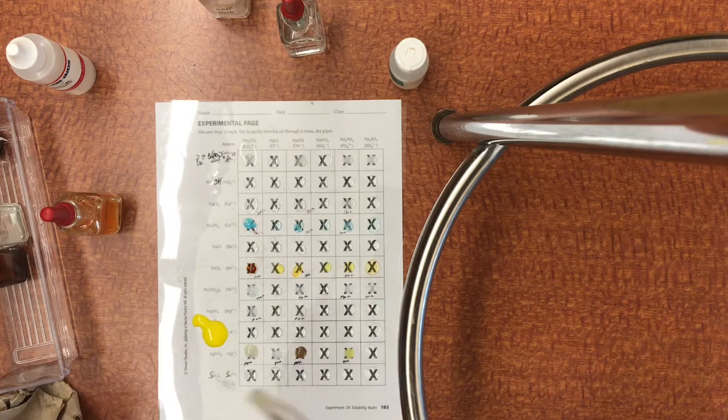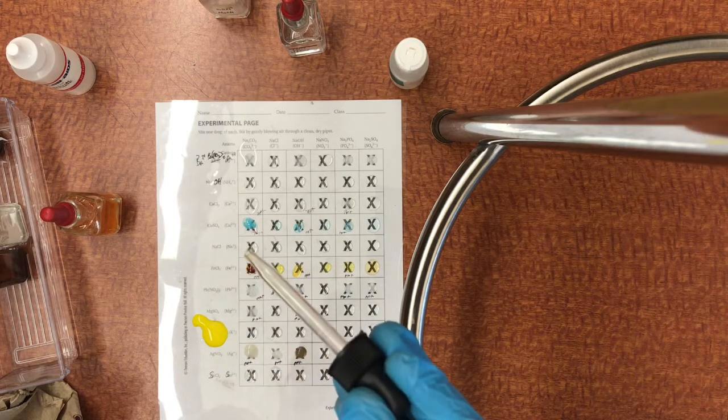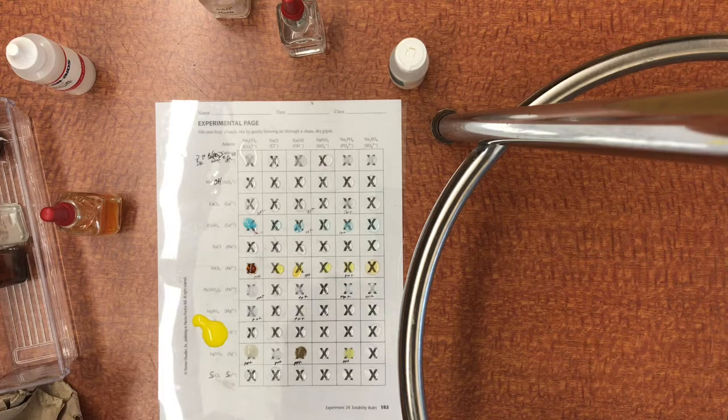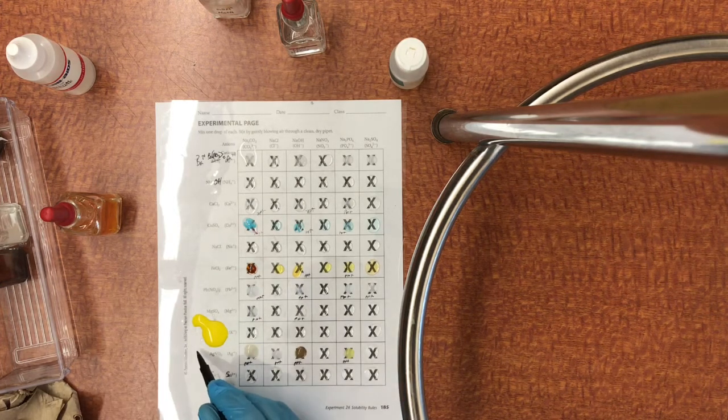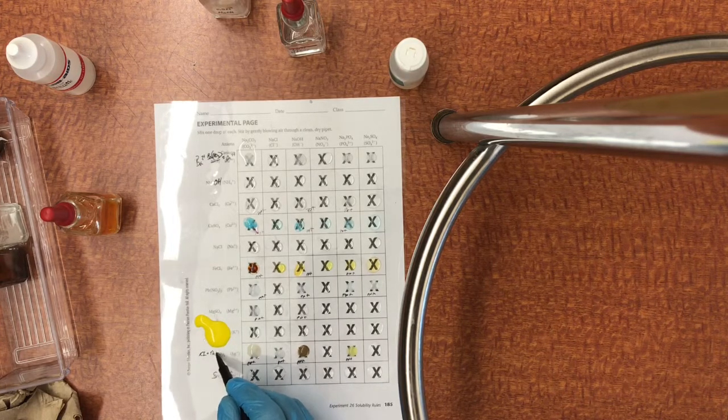Okay, so it actually was fast enough that it went up inside of the pipette. So that chemical reaction is very strong, very fast. You can see how strong and yellow that is. That's the reaction of potassium iodide plus lead nitrate. So KI plus lead nitrate.